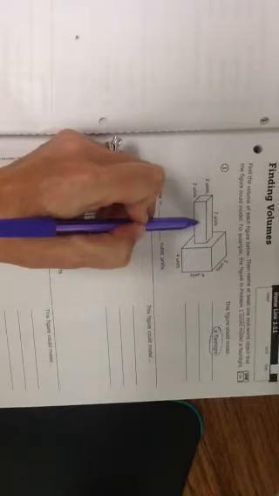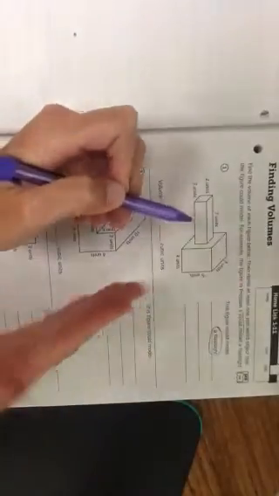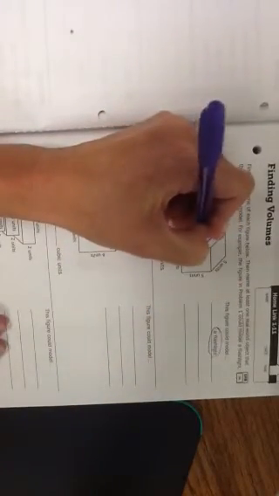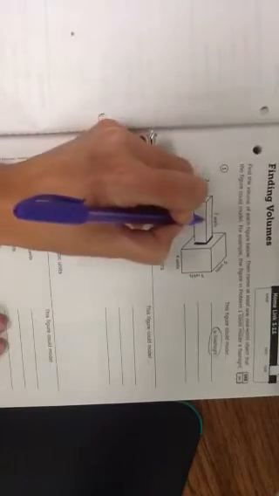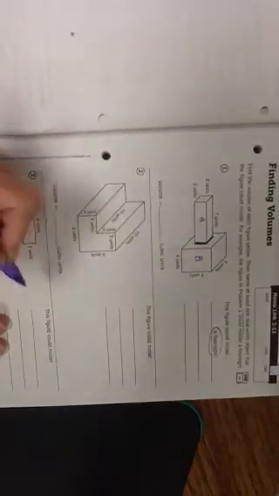But here's what I taught them. If you're looking at this object that has two parts or two prisms, we're going to pretend like we are just cutting it into two separate prisms. I told them to label each prism, for example, A and B.